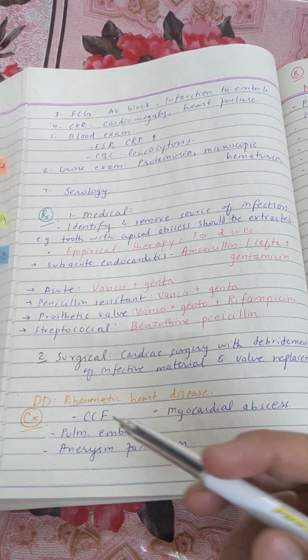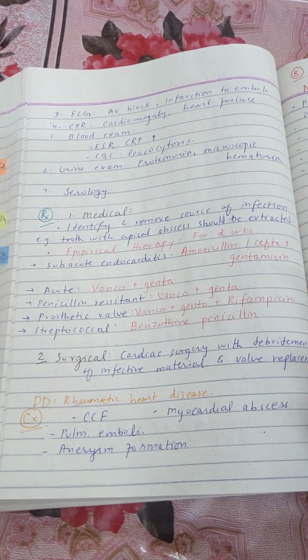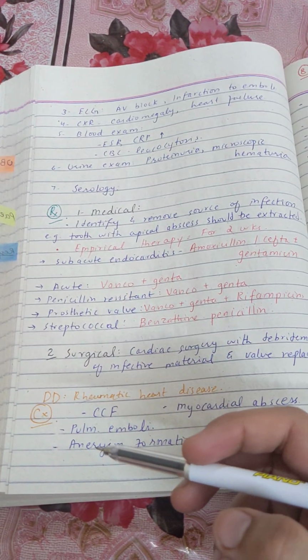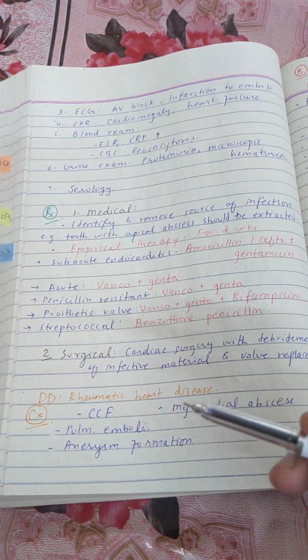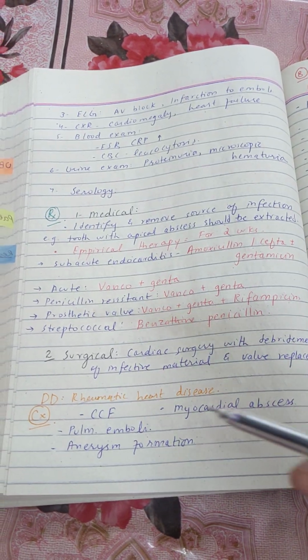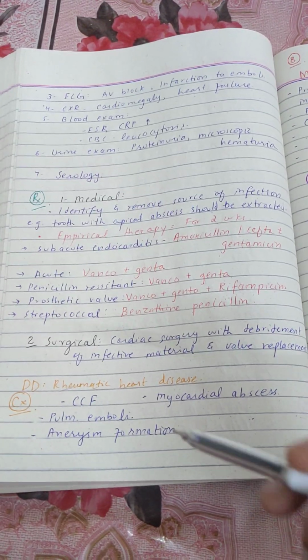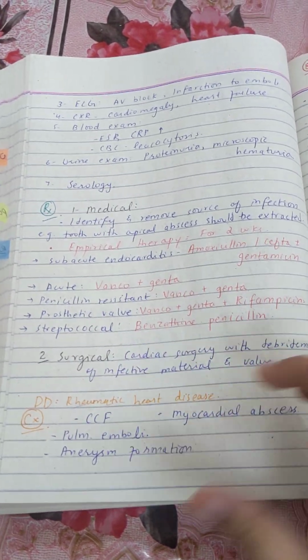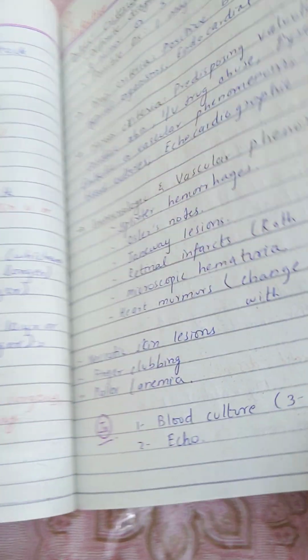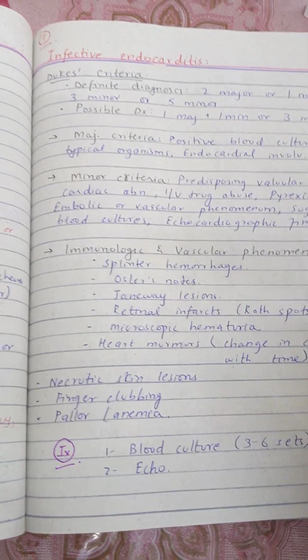Now, the DD for infective endocarditis is rheumatic heart disease, and the complications of infective endocarditis include congestive cardiac failure, myocardial abscess, pulmonary emboli, and aneurysm formation. So these are the important points regarding infective endocarditis, and we are done with this. I hope it was helpful for you guys.